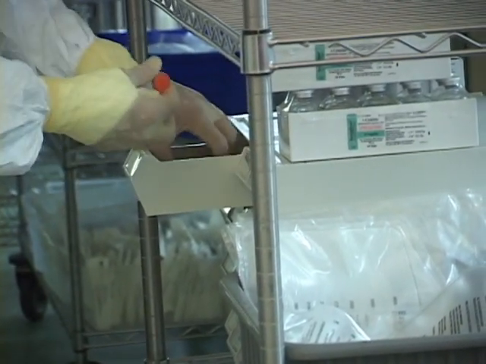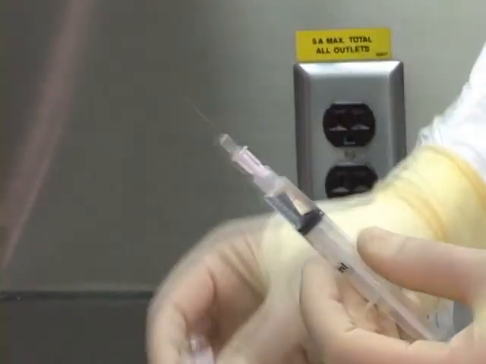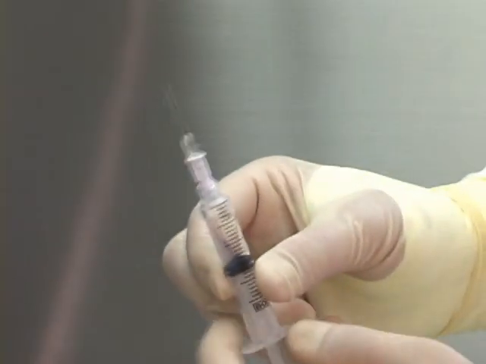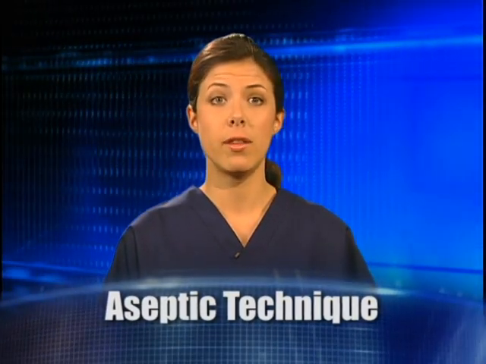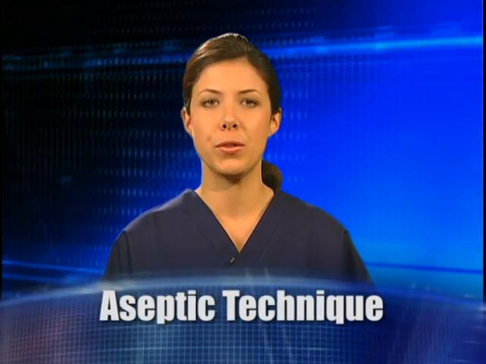Secondary engineering controls are only part of the overall process of compounding sterile preparations. Next, we'll discuss aseptic techniques and practices used within the various primary engineering controls. Aseptic technique, that is, methods used to manipulate sterile preparations so that they remain sterile, should be used while working at any of the primary engineering controls. The following principles are important to understanding how to use aseptic technique properly within a primary engineering control.